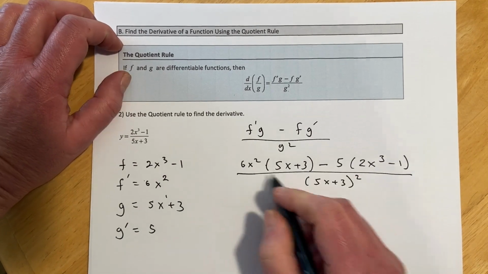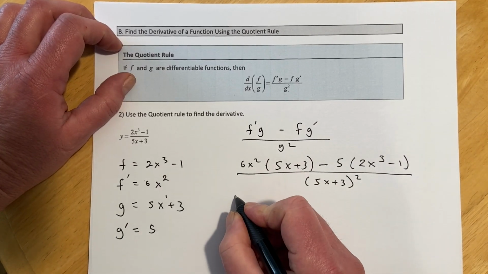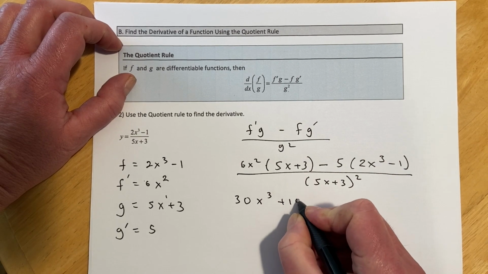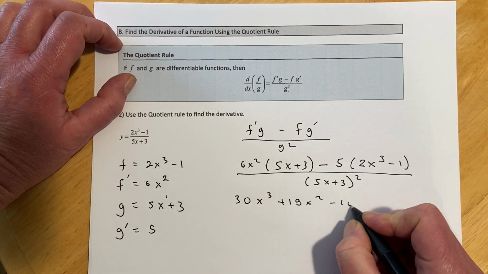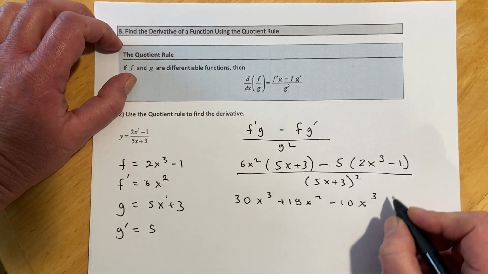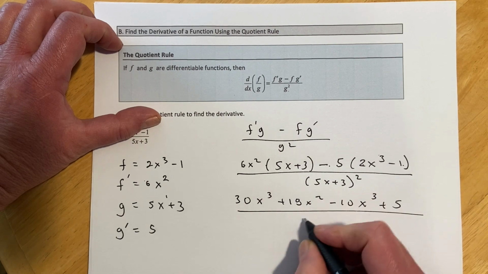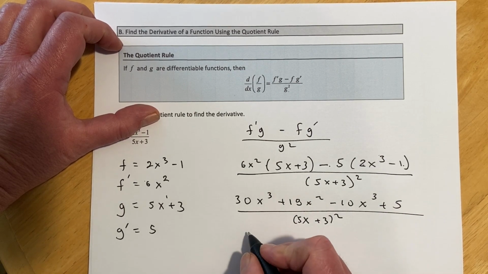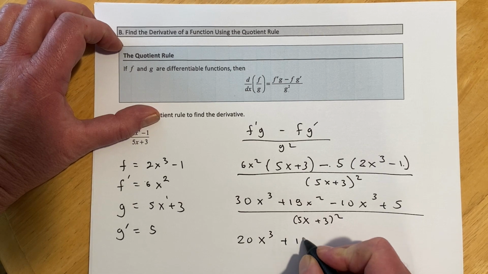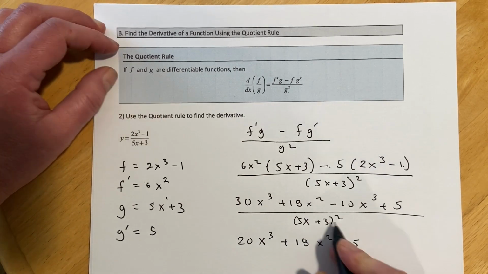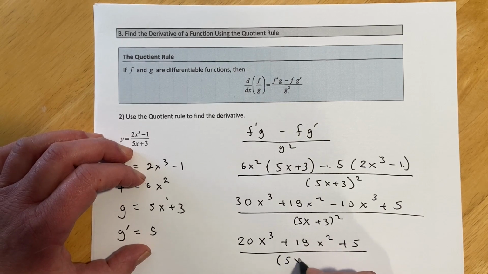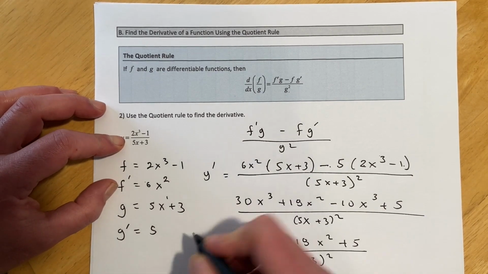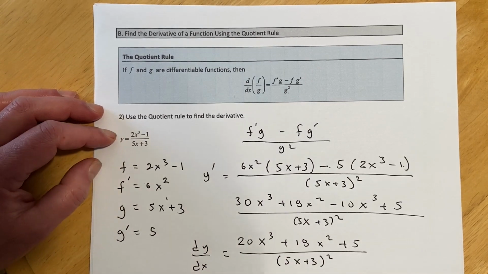And so now I just need to clean up this numerator a little bit, and it will be there. So 6 times 5, that will make 30x cubed. 6 times 3 is going to give us 18x squared. 5 times 2 minus 10x cubed. 5 and 1, both negative, so positive 5. And then that will be over that denominator. And it looks like I got a couple of like terms, so we'll go 20x cubed plus 18x squared plus 5, and then over the denominator. And I should be writing that whole time that this is y, so this is y prime, or again, if we prefer, dy dx.